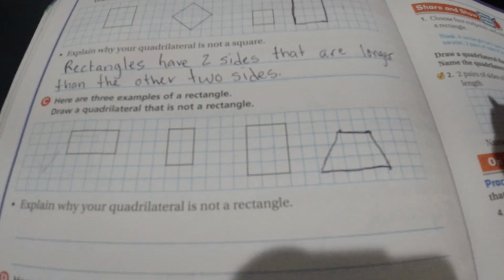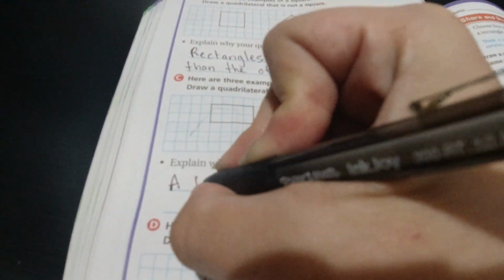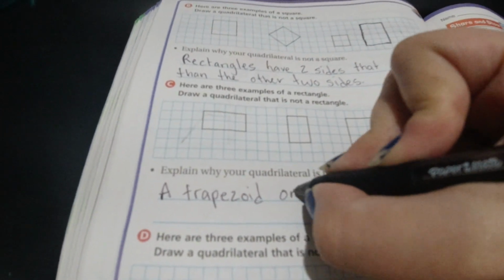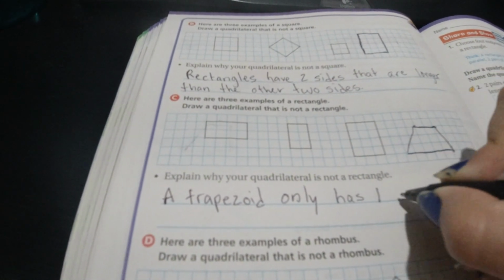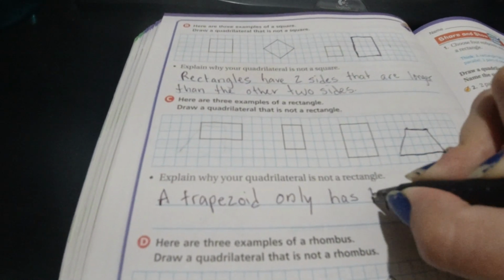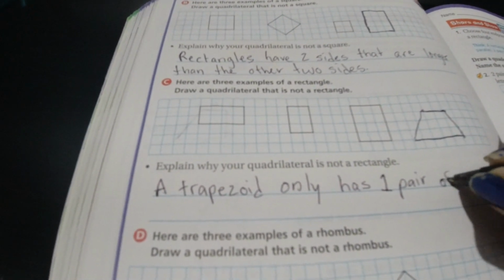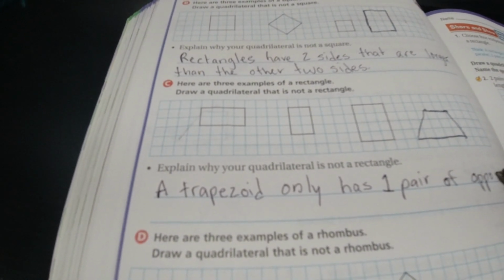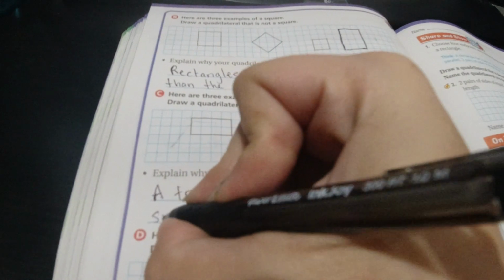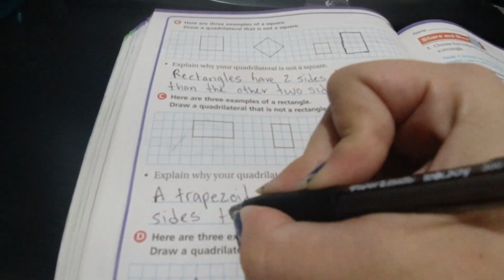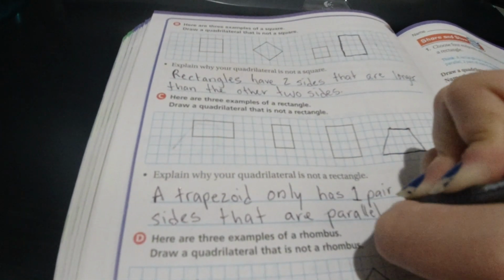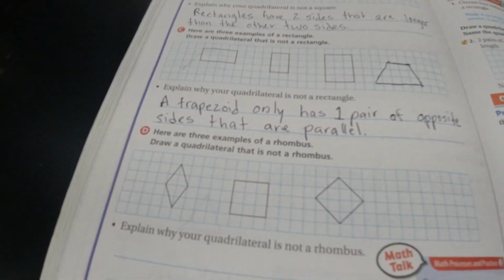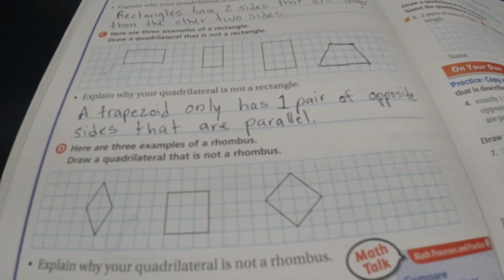So that is not a rectangle. A trapezoid only has 1 pair of opposite sides that are parallel.